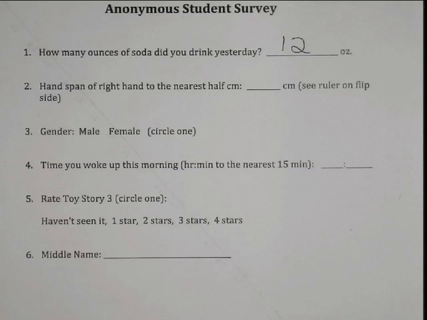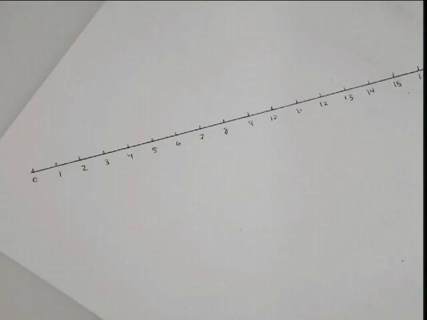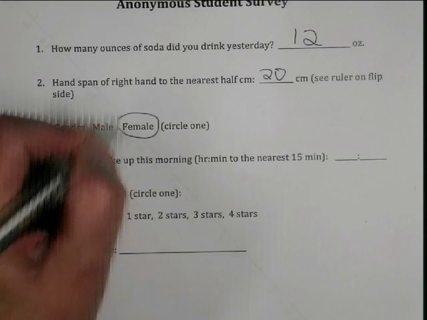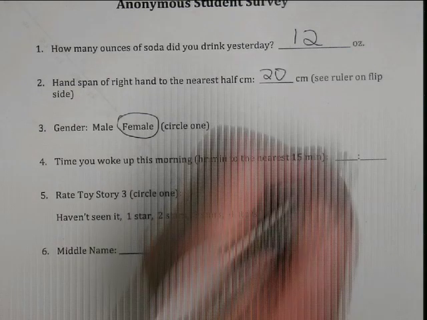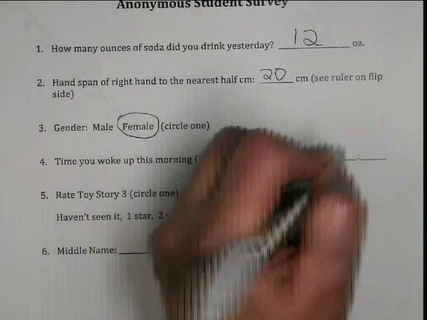So I see that mine is just about 20 centimeters. And it asks you to record it to the nearest half centimeter, so I'll put 20 in for my hand span. The next question says gender, male or female, circle one. Next one says, what time did you wake up this morning? To the nearest 15 minutes, I'll put my answer in, so hour, colon, minutes.